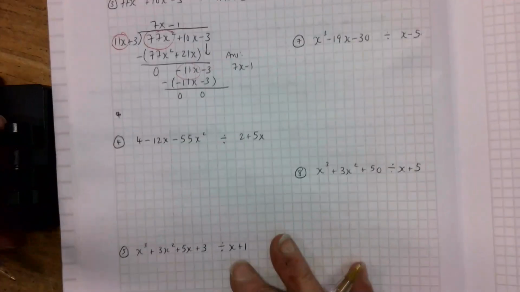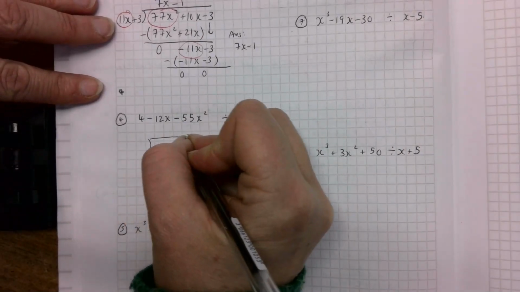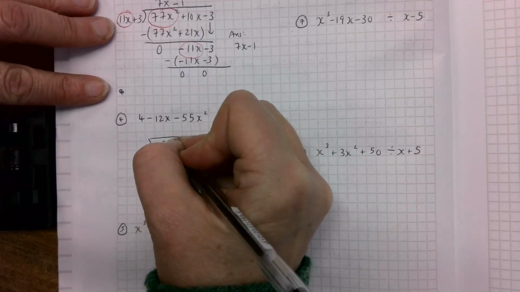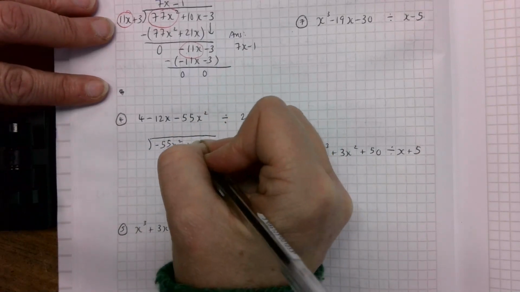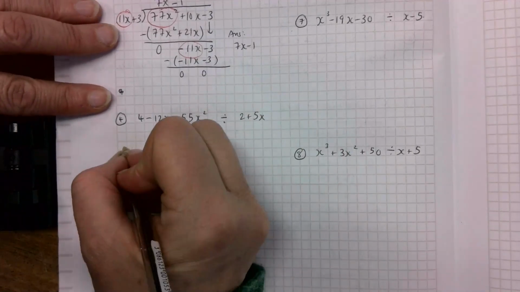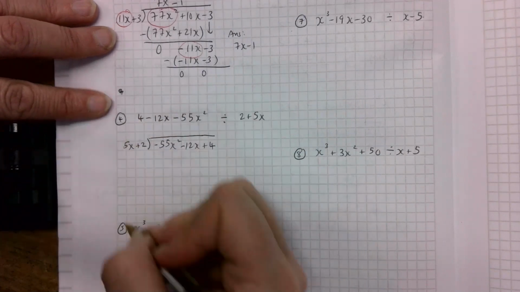The next one. This is a bit harder because look, the x is at the end, but we set it up the same way. Or will we? Maybe it'd be easier if we wrote it like this. Minus 55x squared minus 12x plus 4. So I've just rearranged it so that the x comes first. And the same thing here, I'm going to rearrange this so it's 5x plus 2.